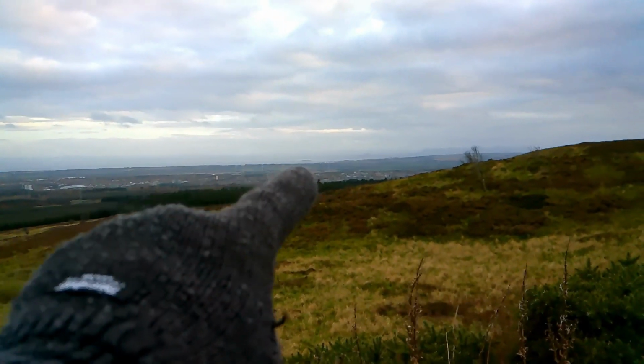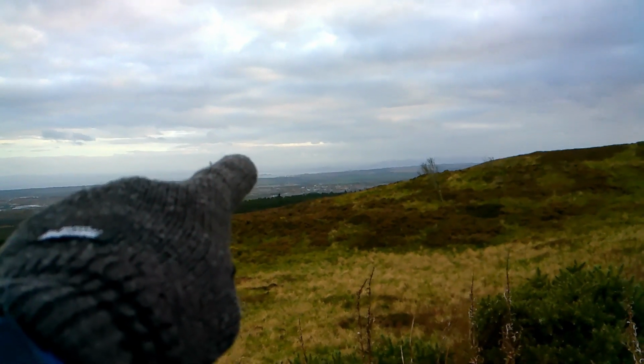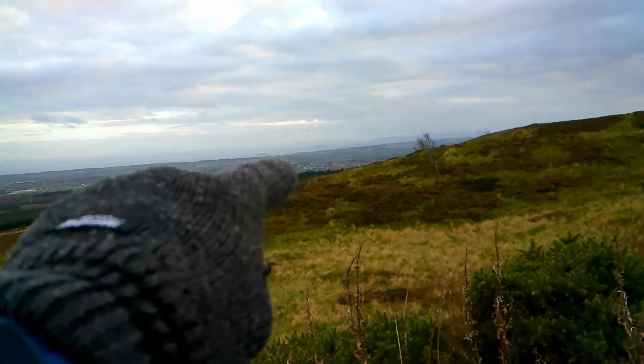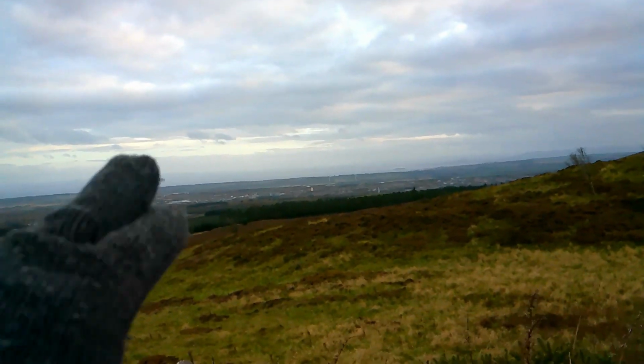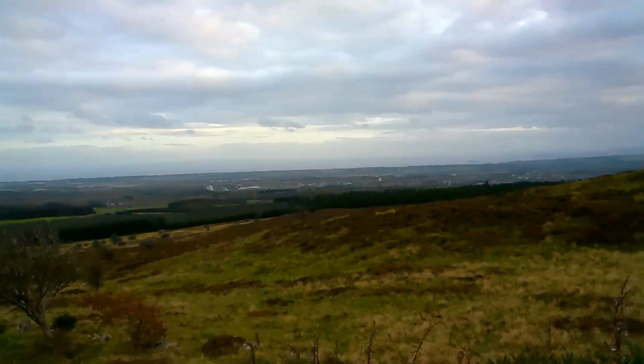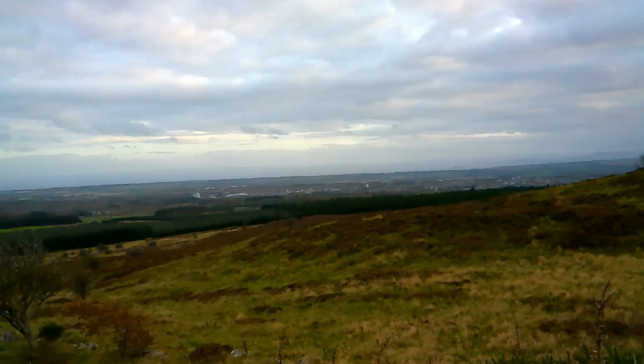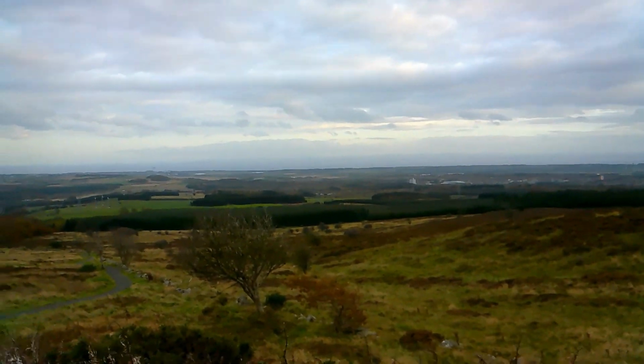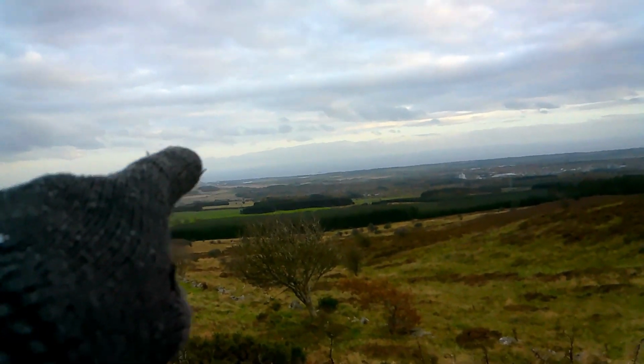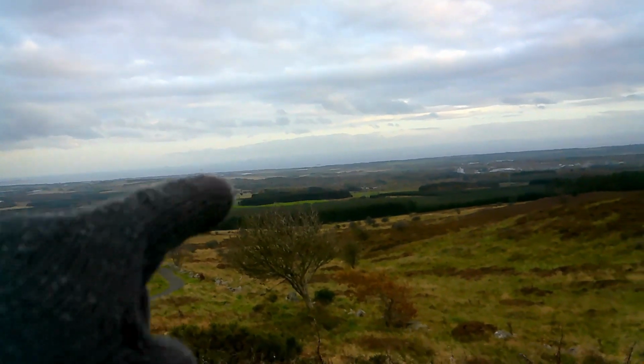So that's looking from Edinburgh. That's Edinburgh there in the distance. Further to the Forth. Probably that's Kirkcaldy, I think. We're leaving, I guess, over there. Or was it, yeah, we're leaving.